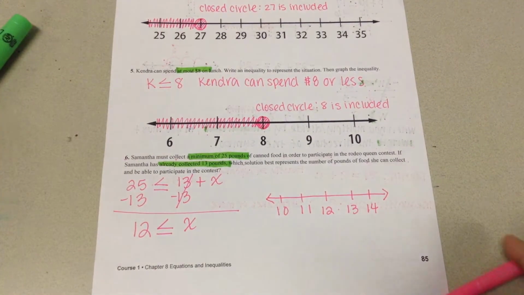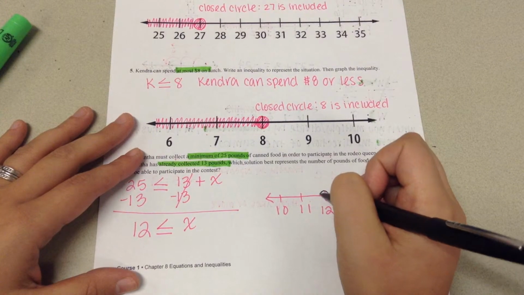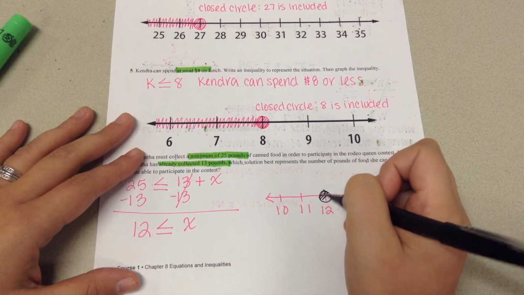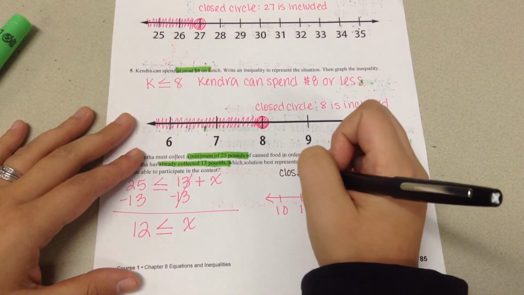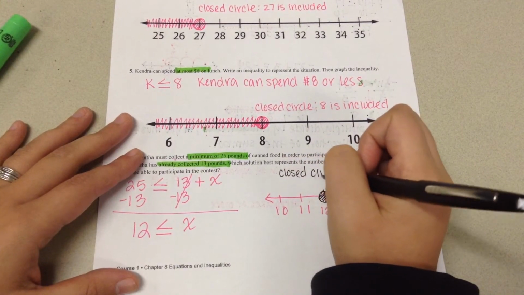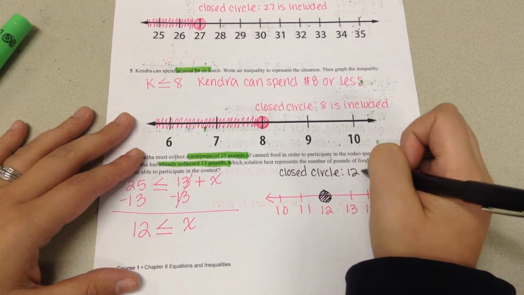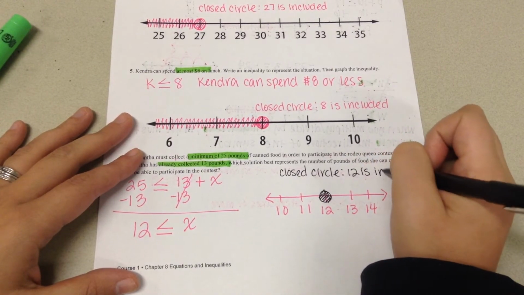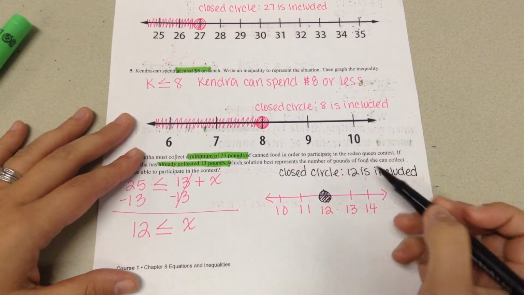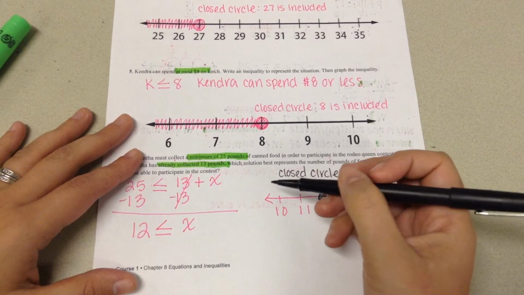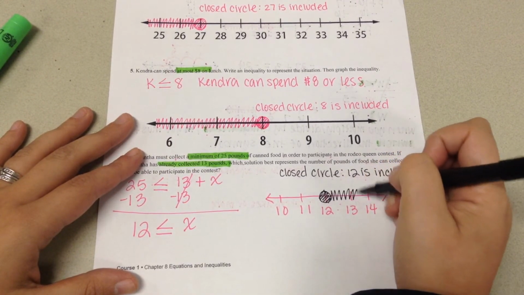And this is actually going to be a closed circle because 12 is included. And we want everything that is 12 or bigger, so we want to shade to the right.